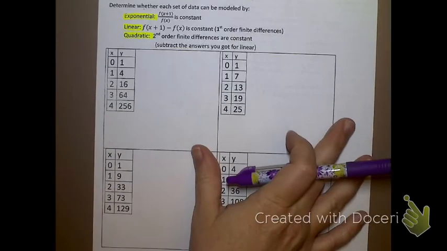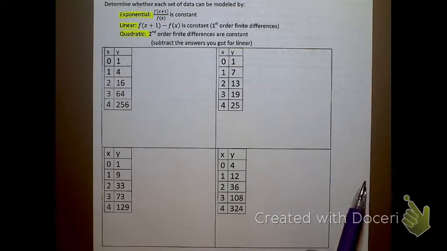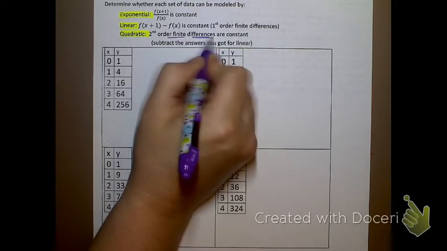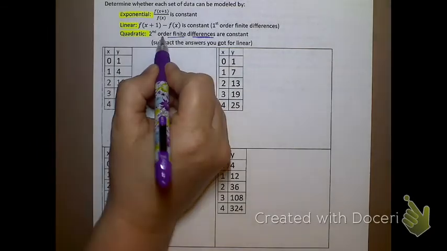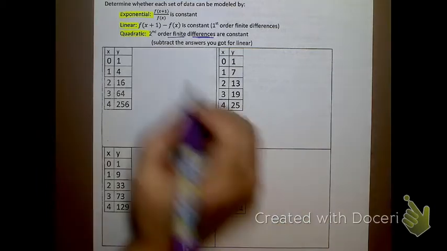So, let me explain this stuff right here. And I'm going to explain that by starting off looking at these guys. The first thing I'm going to do to try and figure out if it's exponential, linear, or quadratic is I'm going to do what's called the first order finite differences. And this one talks about the second order, but I'm going to do the first order finite differences. Here's finite differences. You ready?